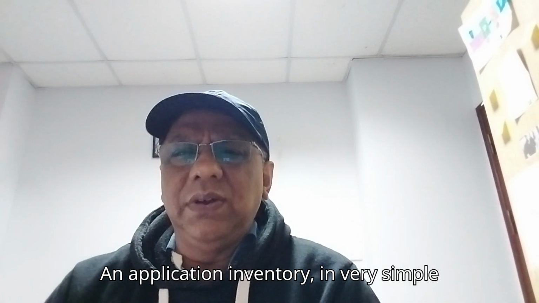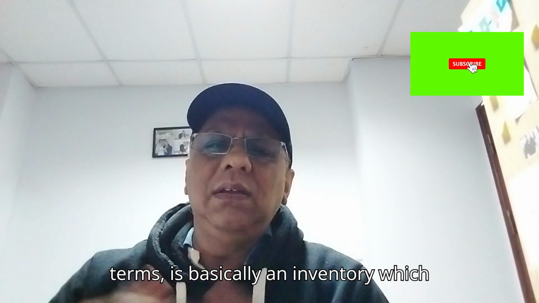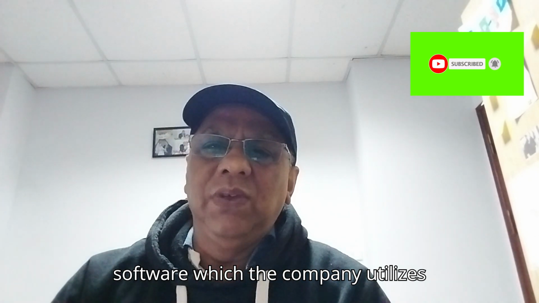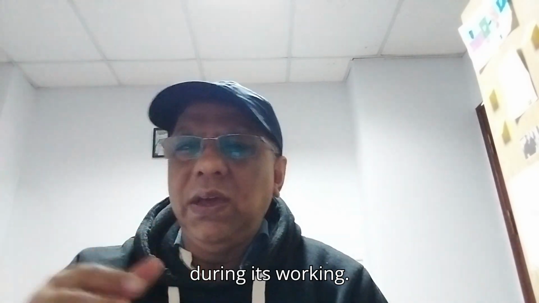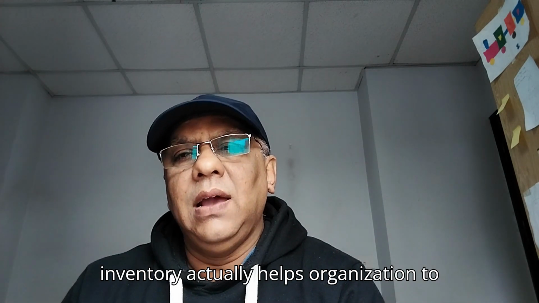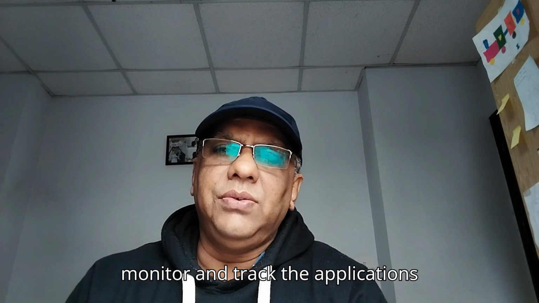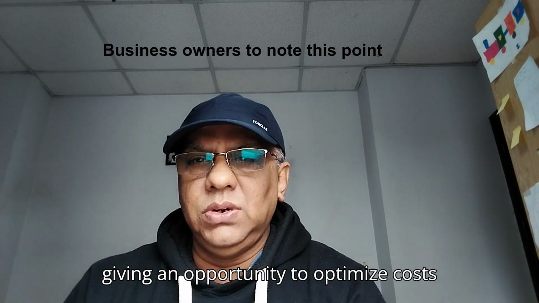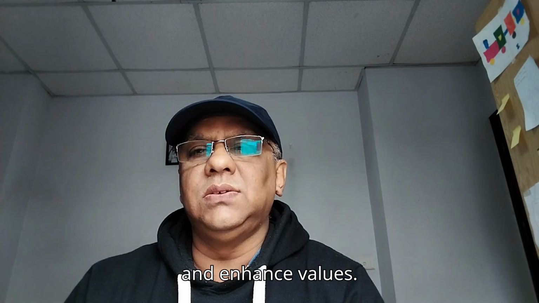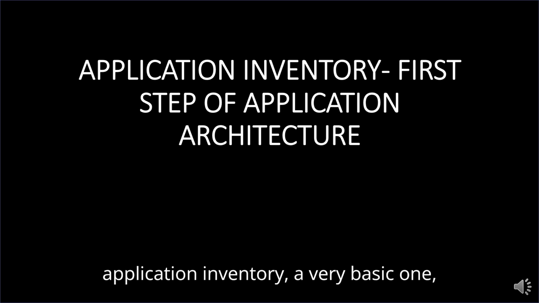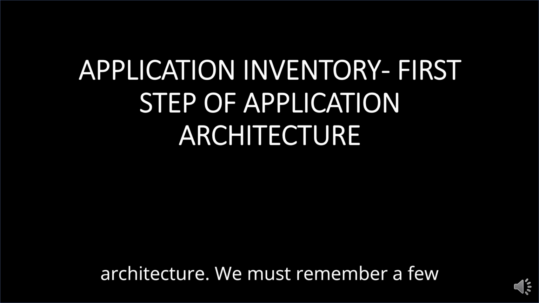An application inventory, in very simple terms, is basically an inventory which keeps track of whatever applications or software the company utilizes during its working. In formal terms, the application inventory actually helps the organization to monitor and track the applications running within the organization, thereby giving an opportunity to optimize costs and enhance values. I shall now show the preparation of an application inventory, a very basic one, the first step of application architecture.